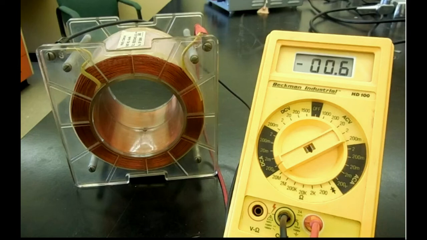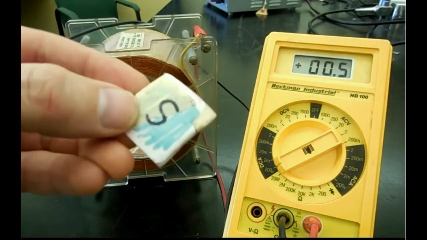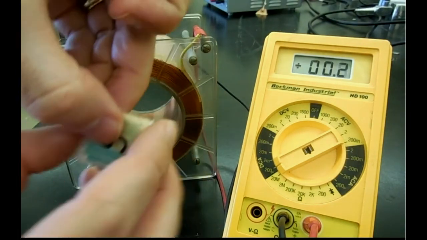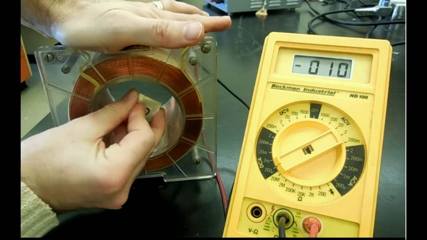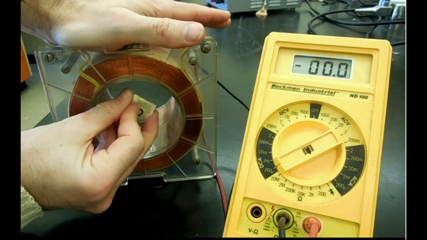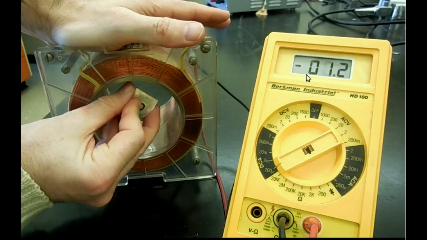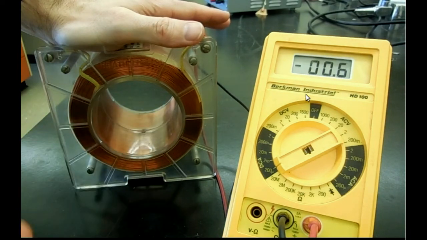Now let's have a look at these currents that occur when you move a magnet in and out of a coil. Here is a rare earth magnet, and I've labeled the sides because you can't tell just by looking at them. I'm taking the north pole and I am pushing it in and pulling it out, and pushing it in and pulling it out. And if you watch the ammeter, you can see it flickers, and you can also see that there are different signs.